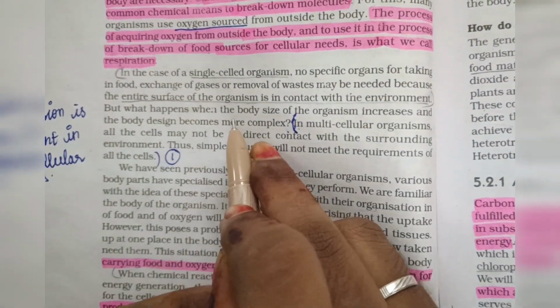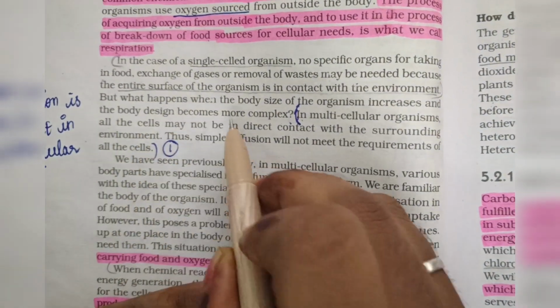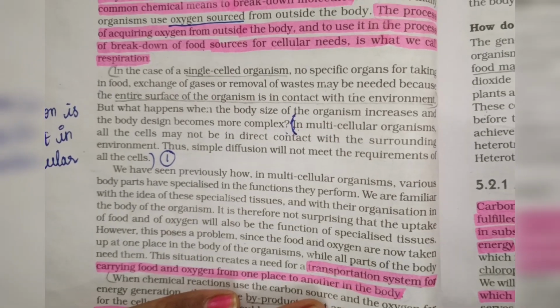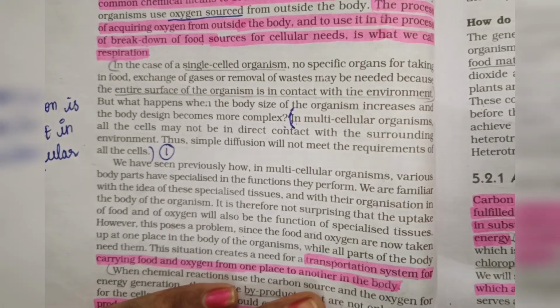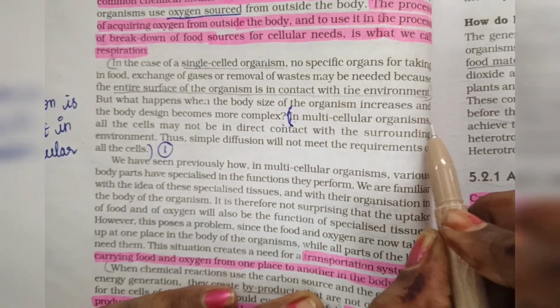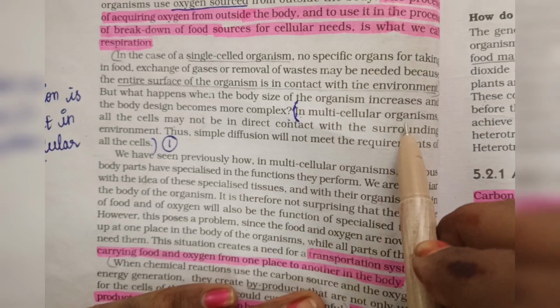But what happens when the body size of an organism increases and the body design becomes more complex? Like humans, most of the organs are covered inside. All the processes cannot happen in the outside environment. In multicellular organisms, all the cells may not be in direct contact with the surroundings.